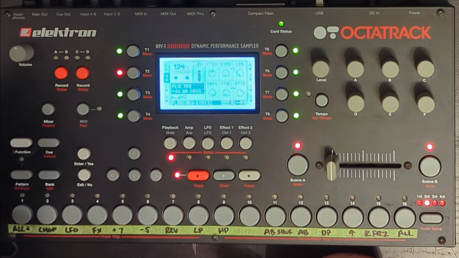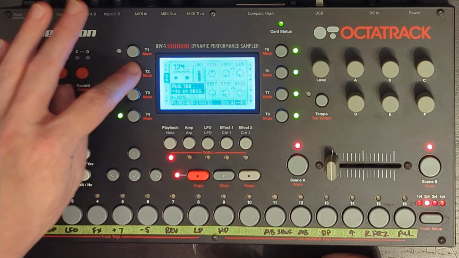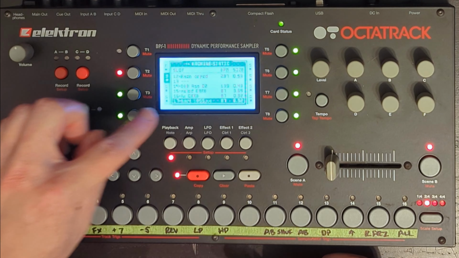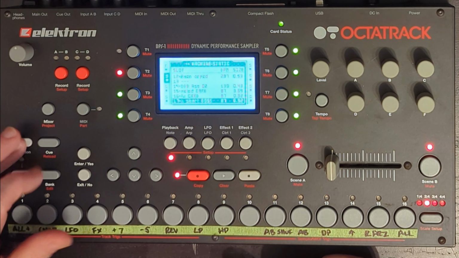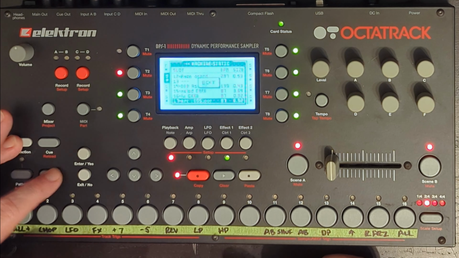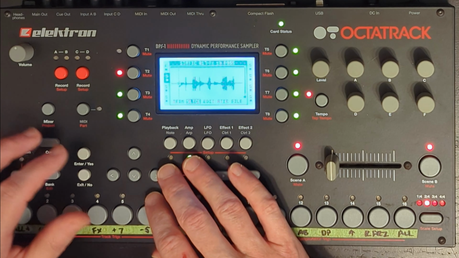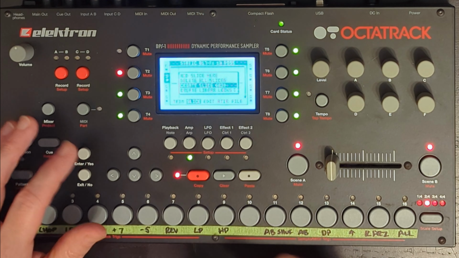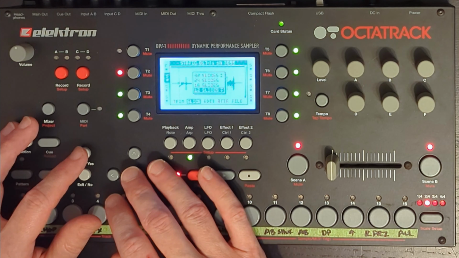Alright, so we're back in our project on Octatrack for Boss of Them All. I have my short effects sequence loaded on my second track, so we'll press Function and Bank to go to the edit mode. We're going to go to the slice menu, create slice grid.